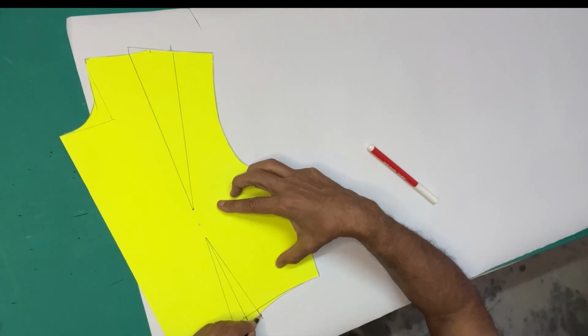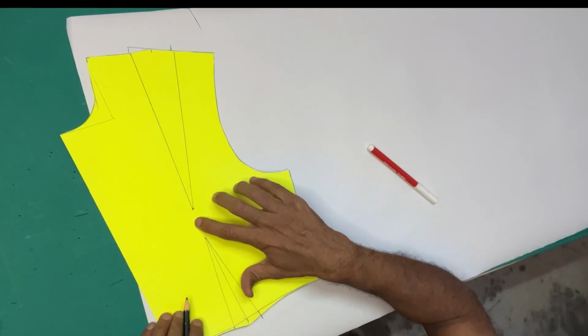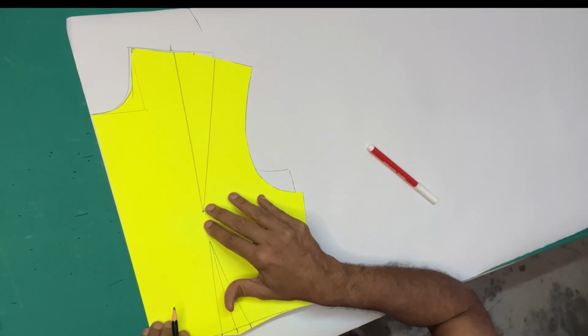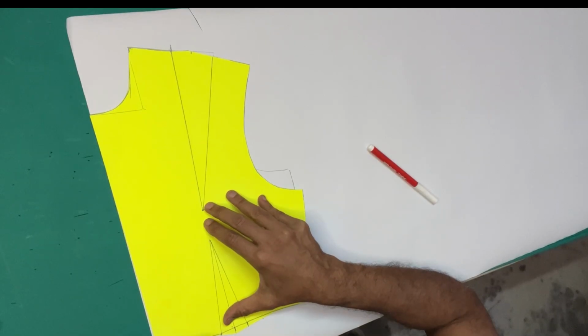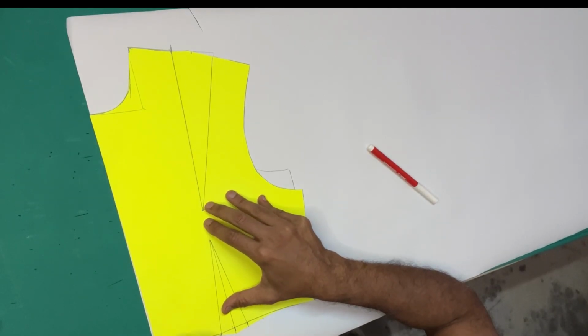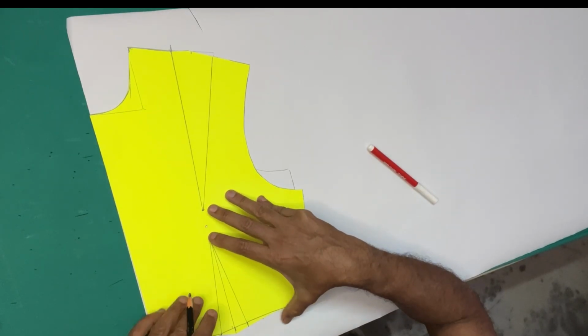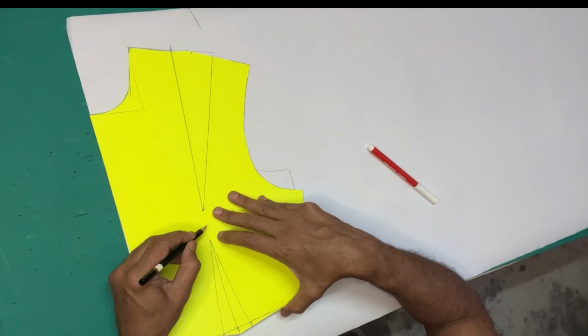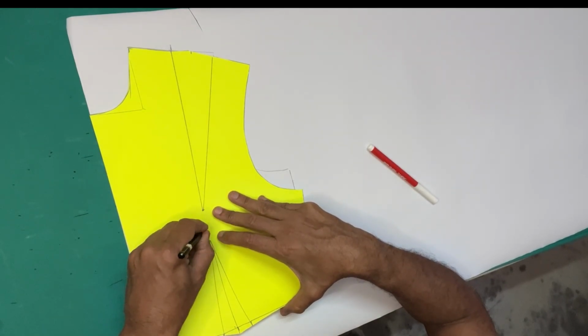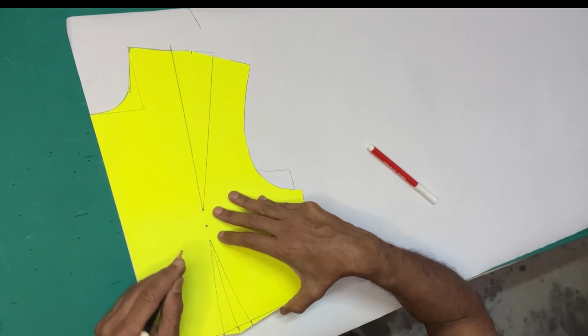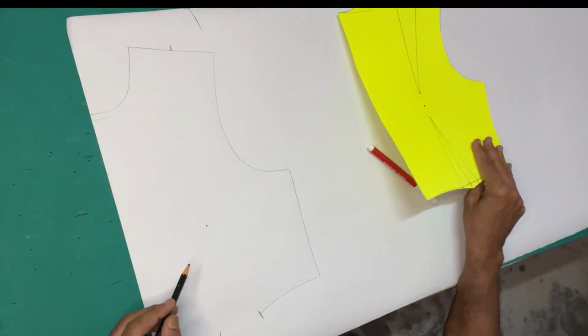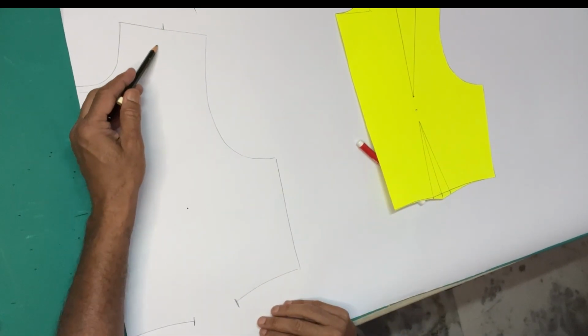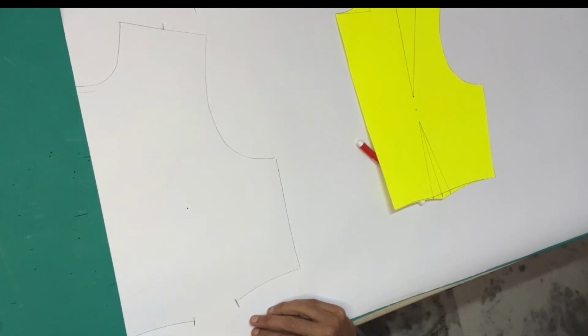At the new position. Then again bring it back to the original position and stop over here. Darts have two legs, a dart cannot be complete with just one line, so we require two lines. Now see, we have shifted this shoulder dart to the waist.